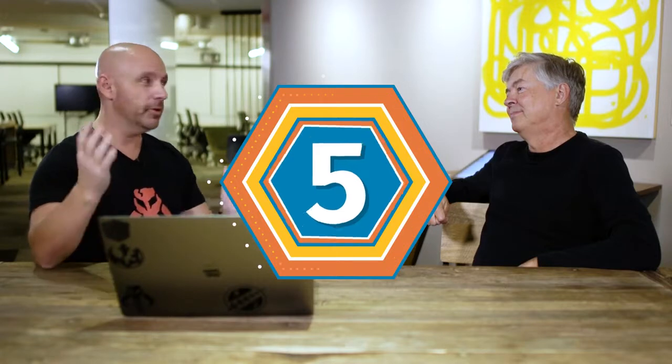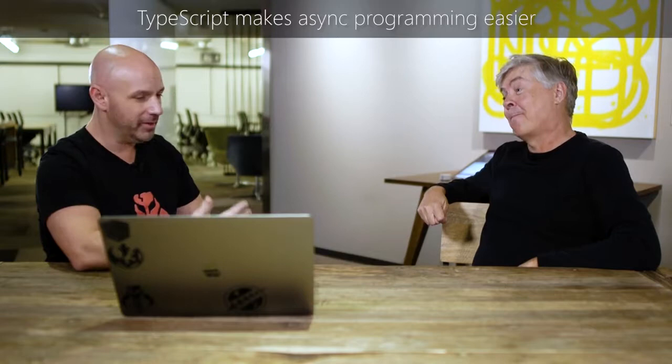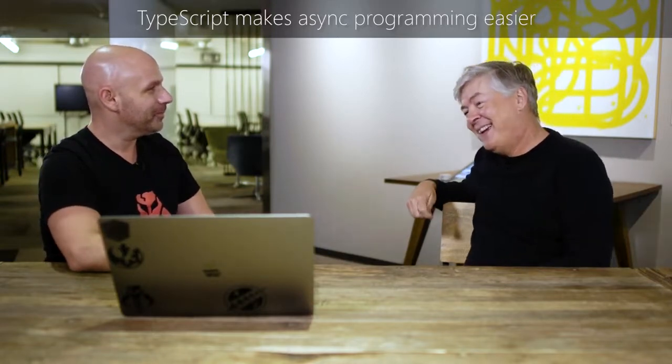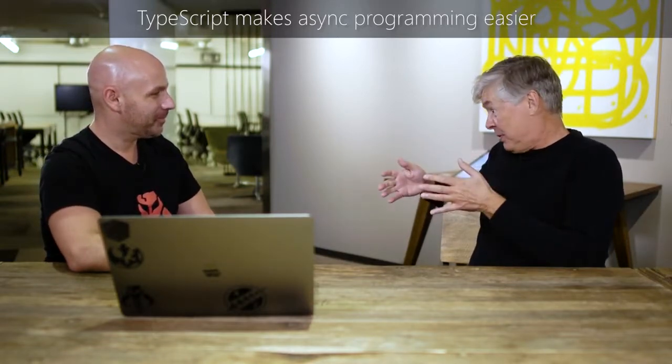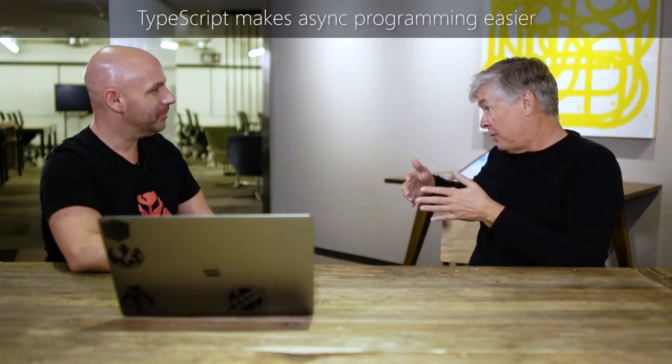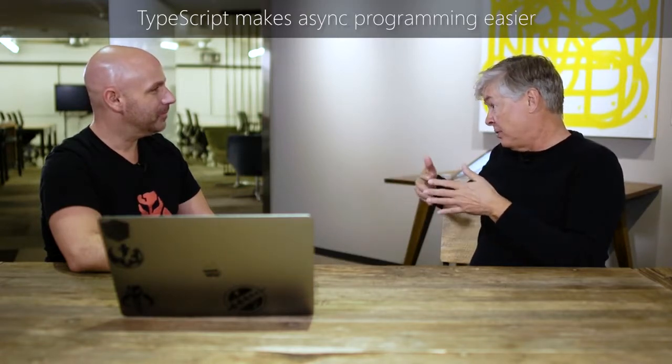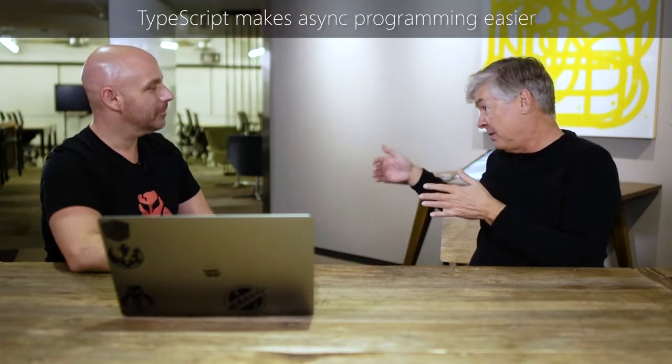Number 5, Pyramid of Doom, callback hell, promises, asynchronous programming. Help me out, TypeScript. So the latest versions of ECMAScript now include the ability to write async functions and do await on promises. This is actually a feature that originated in C#, and it's been very, very popular in C#, and we then proposed a similar design for ECMAScript through the ECMAScript standardization process, and that got accepted into, I think, ECMAScript 2016.